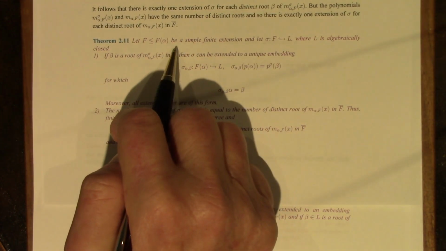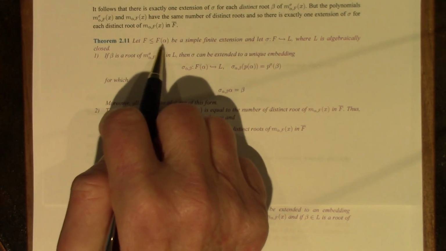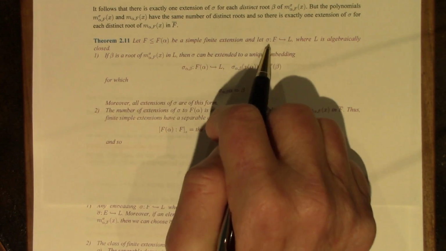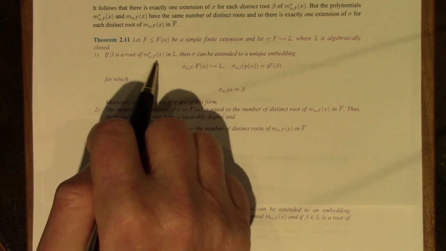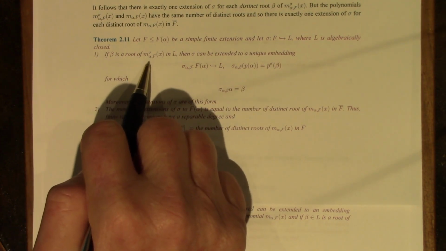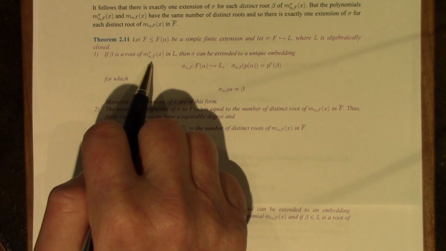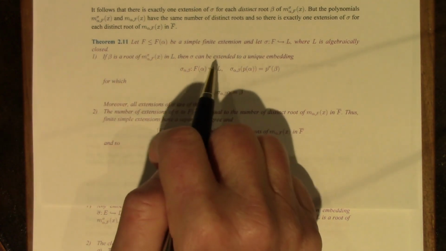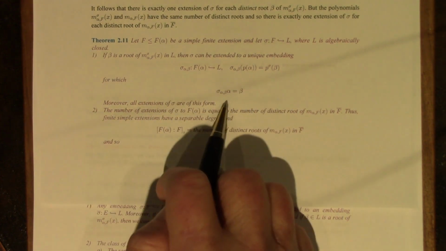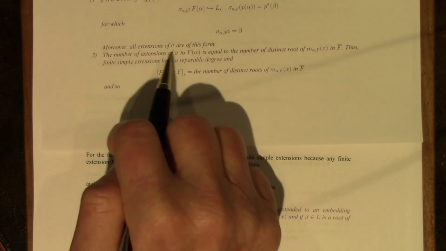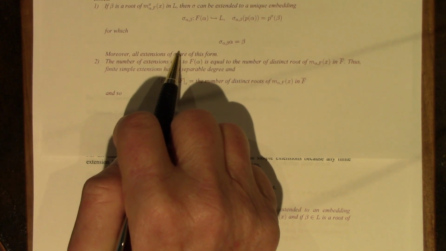And here is the theorem. We have a simple finite extension, or equivalently simple algebraic extension. Now let sigma be an embedding of F into L, L algebraically closed. If beta is a root of the image of the minimal polynomial, then sigma can be extended to a unique embedding, and that covers all possible extensions.